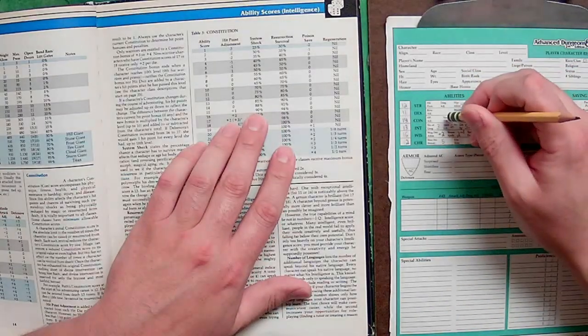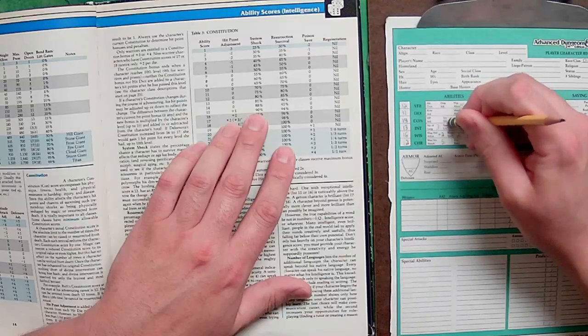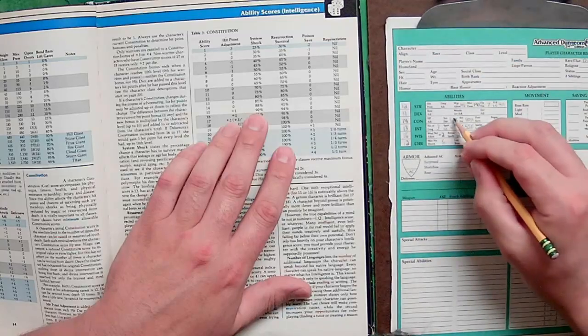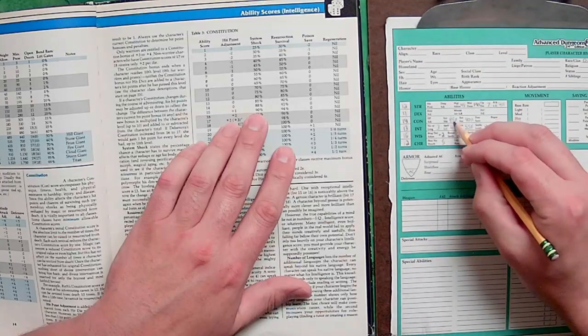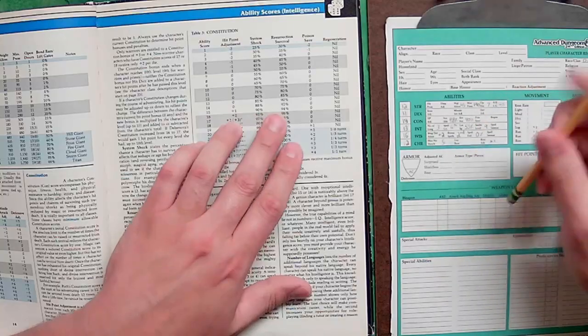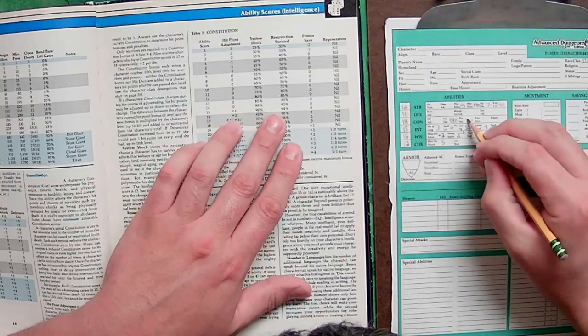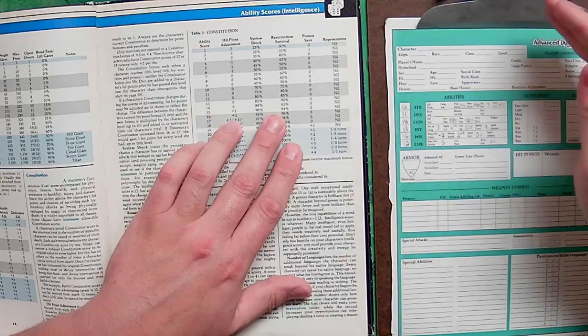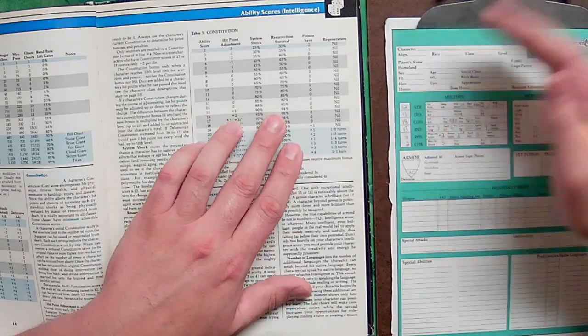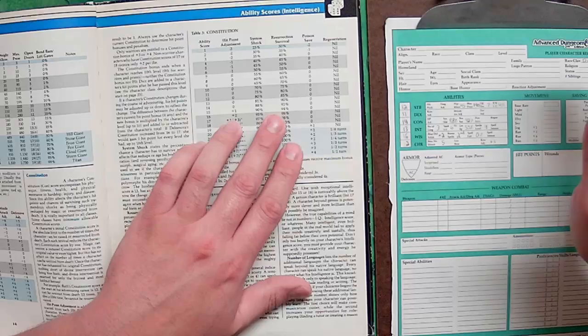88% for System Shock. And then 92%. Sorry, I have a slight reflection that's hard to see at my angle, but that's it.